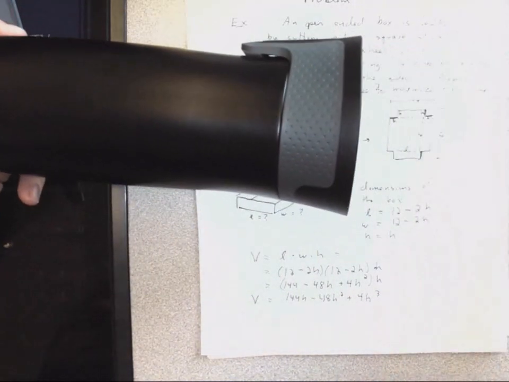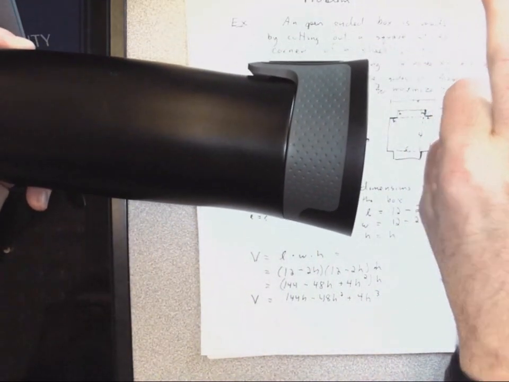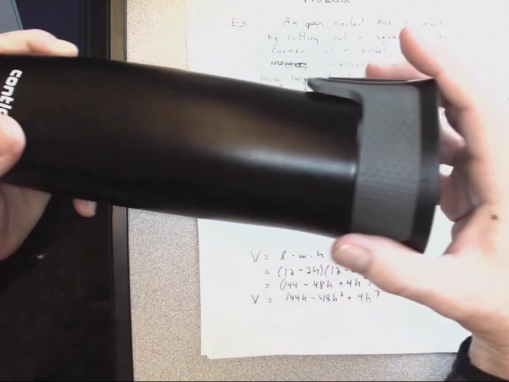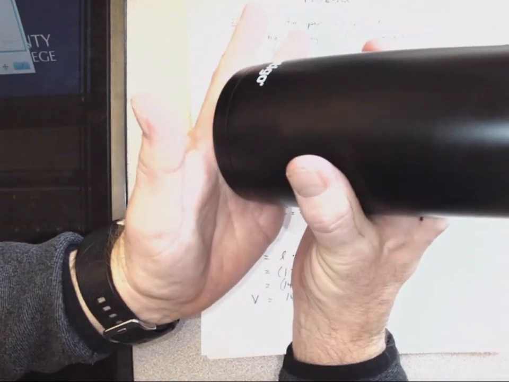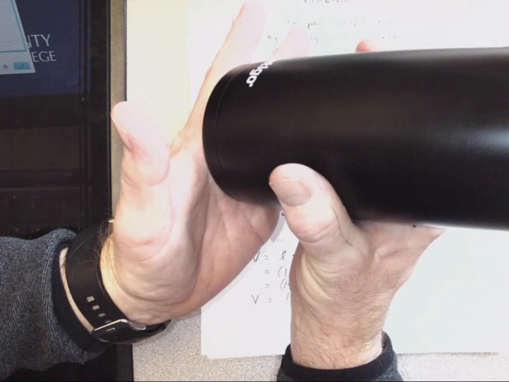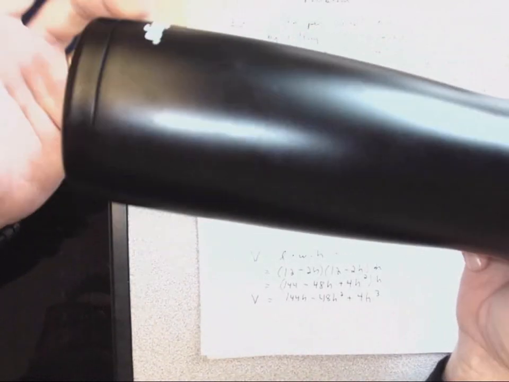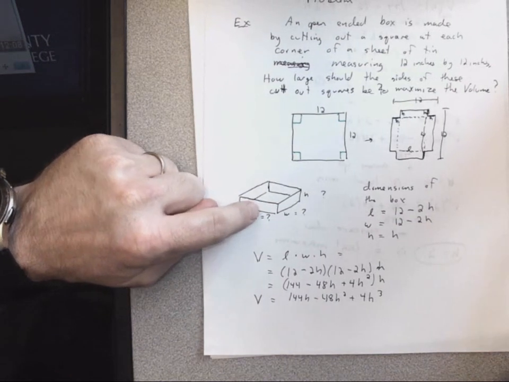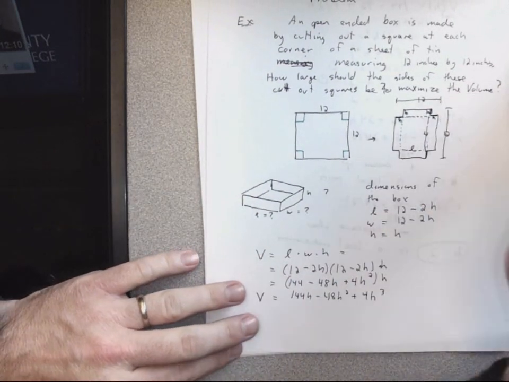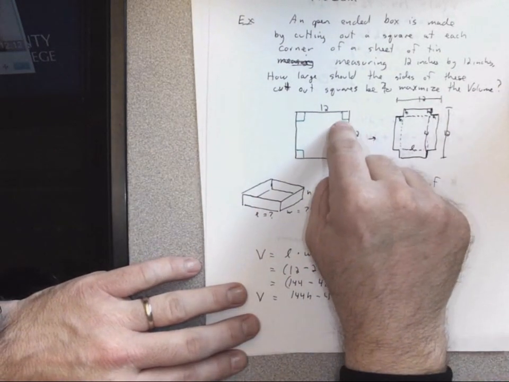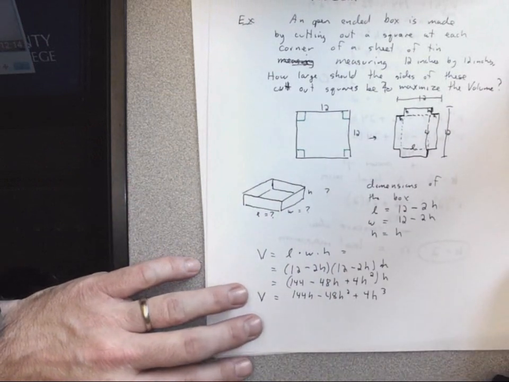I wouldn't make this extremely long and then very skinny, because it's going to take a heck of a lot of material to give me very little volume. And also, I'm not going to make it really short and really fat for the exact same reason. Little volume, a lot of material. So there's an optimal shape for everything, and that's why we do this. So the optimal shape for this to maximize means I have to cut 2 by 2 squares.